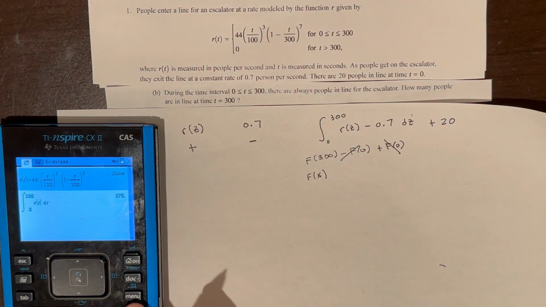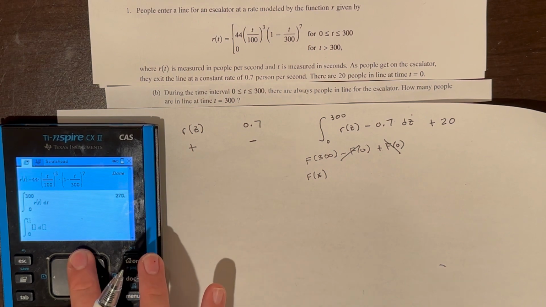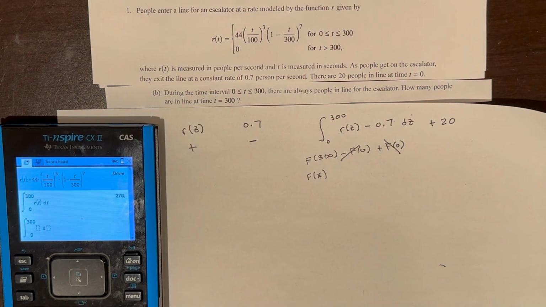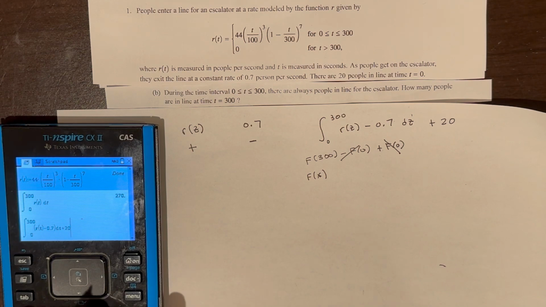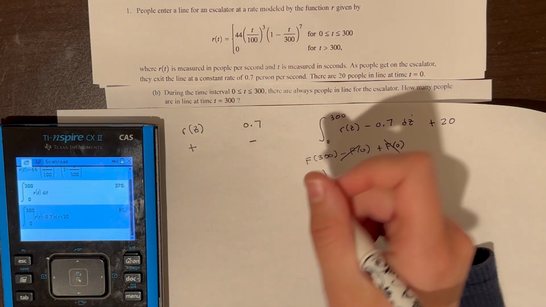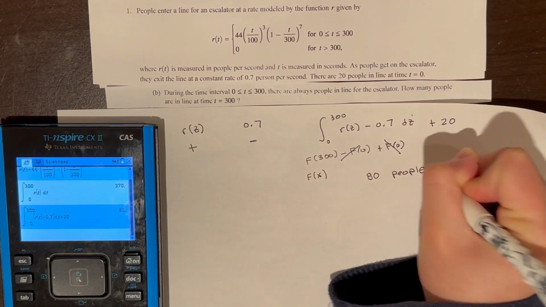So we're going to do Menu, Calculus, Integral 0 to 300 of our rate entering minus our rate exiting in terms of t, and then adding f of 0, which means that we have 80 people in line at time 300.